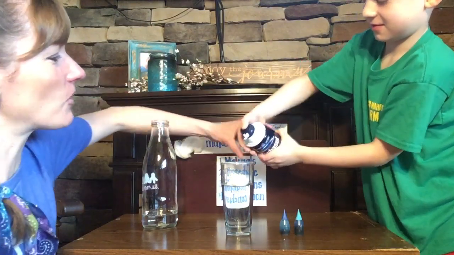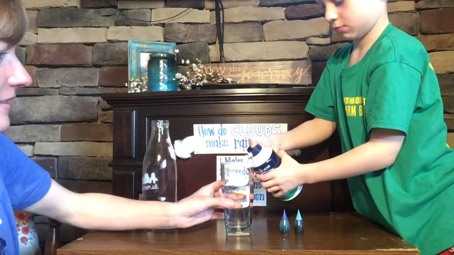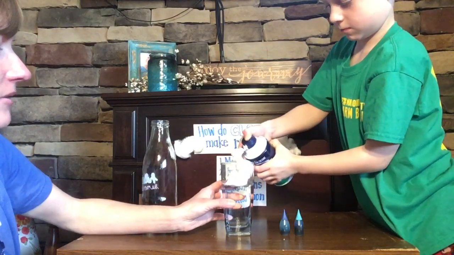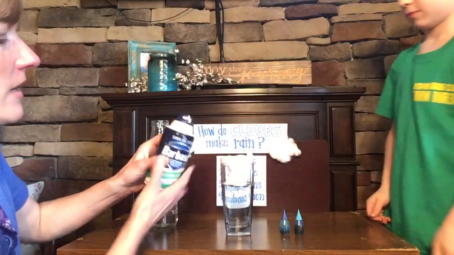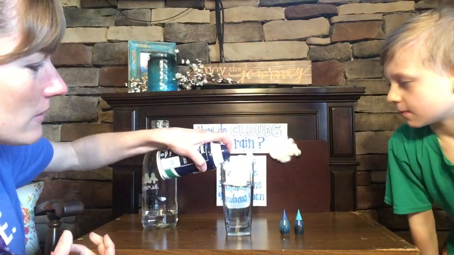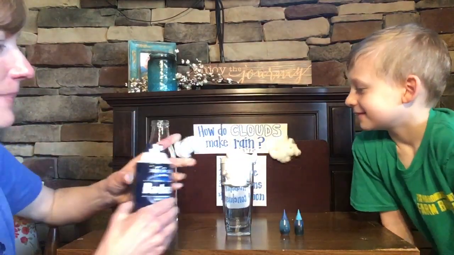Woo! Maybe if you hold it like this. Yep, sideways a little bit. There we go. Awesome, buddy. Can I put a little bit of clouds on this side? We've got our clouds. There we go. The clouds are in the top.